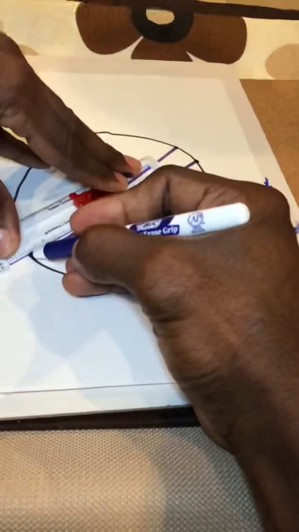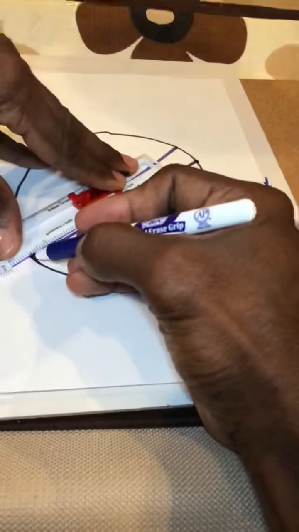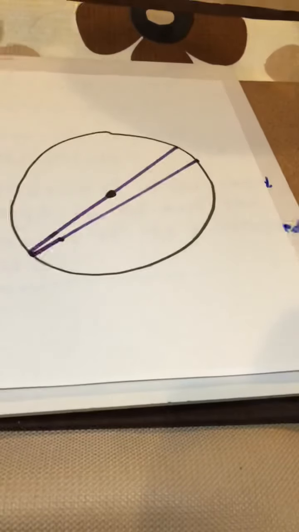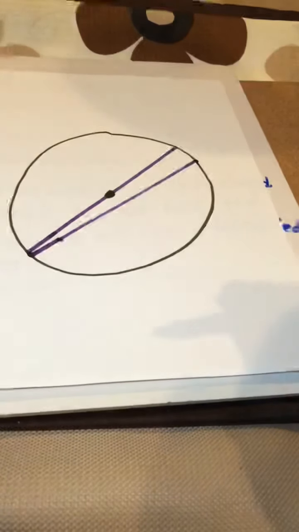I'm gonna draw an inscribed angle here, right? Okay. Try not to make it a mess. Okay. Now, I'll let you look at that right quick, or if y'all want to sketch that out.